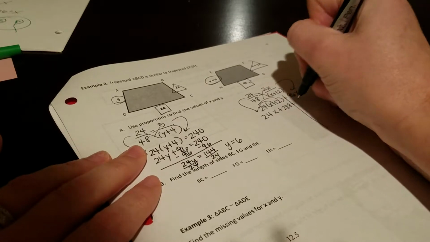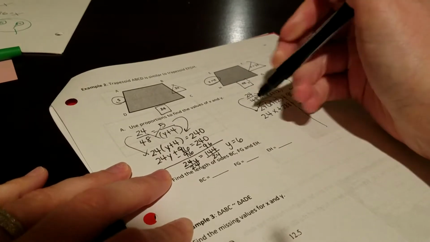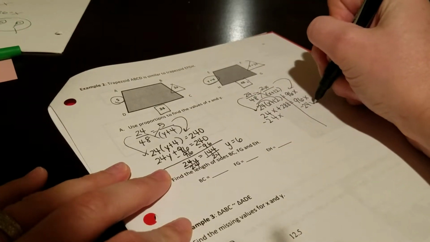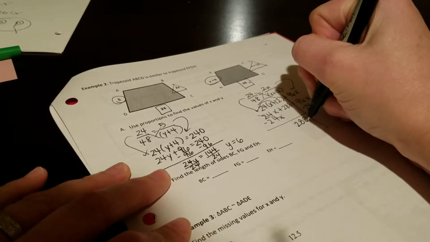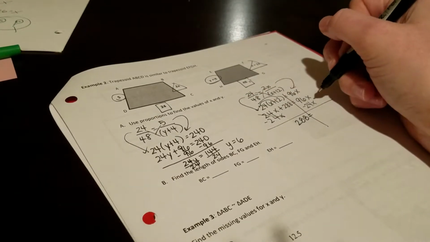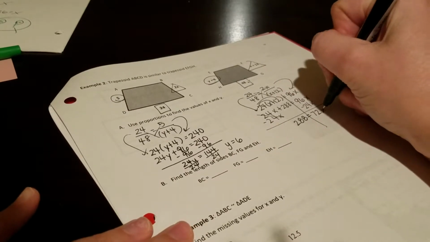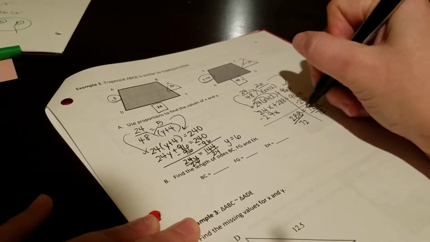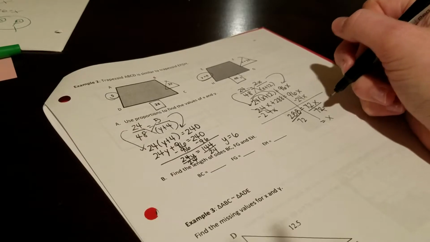288 equals 96x. So this has more x's. I'm going to go ahead and subtract the 24x to move my variable. This makes it nice because this is the constant here. And 96 minus 24 is going to give us 72x. So we'll divide by 72 on both sides. X is going to equal 4.